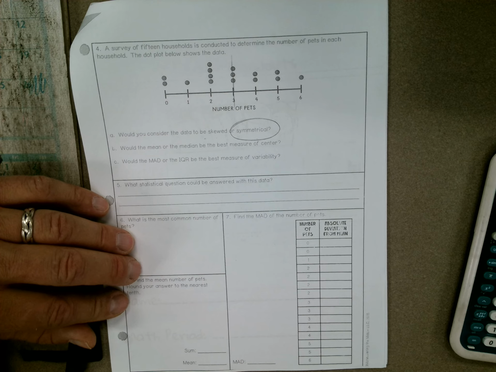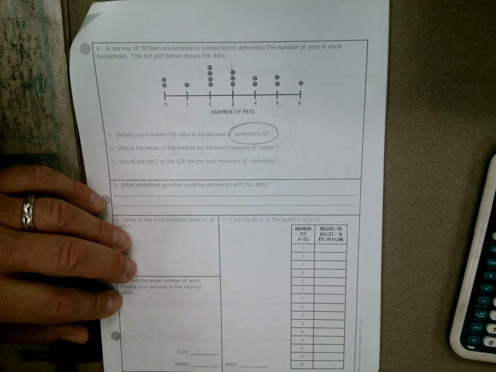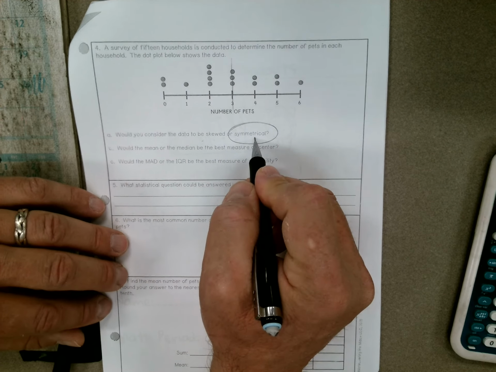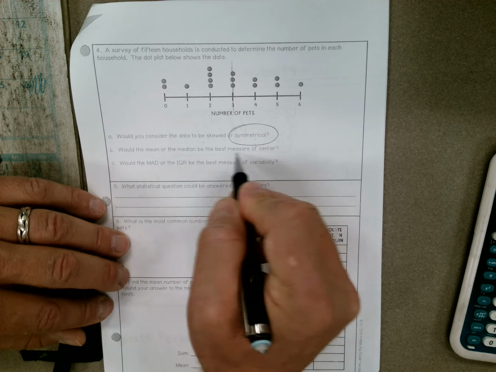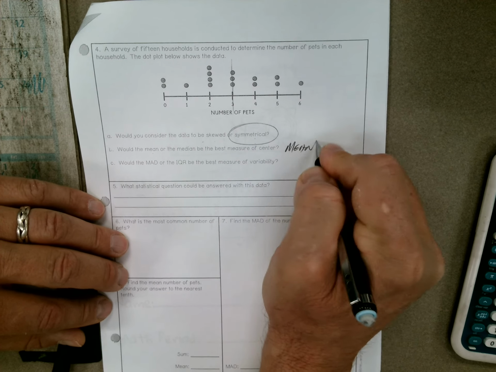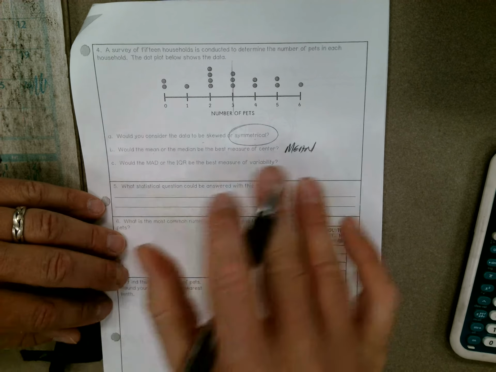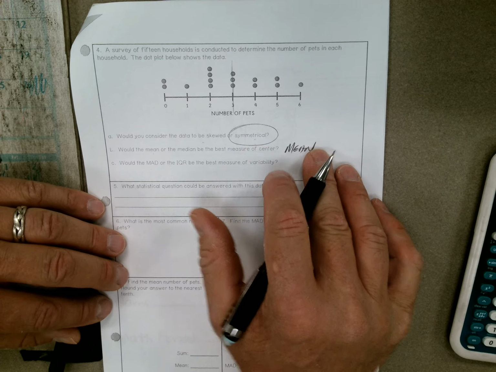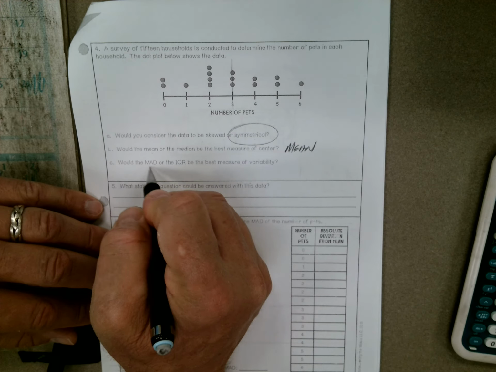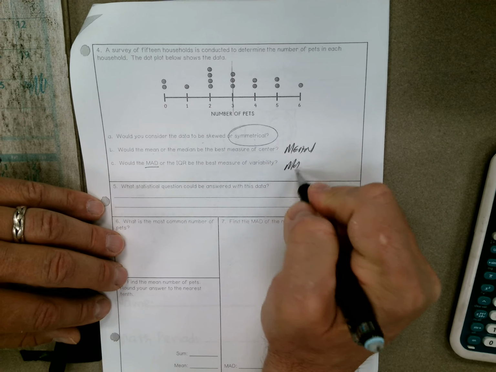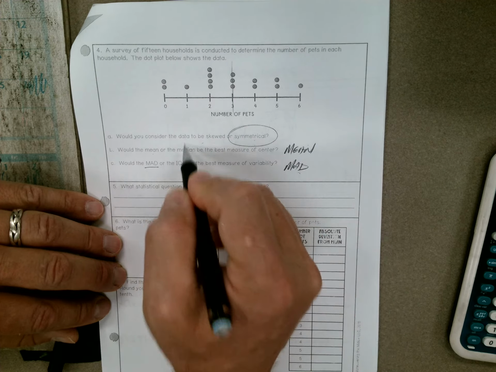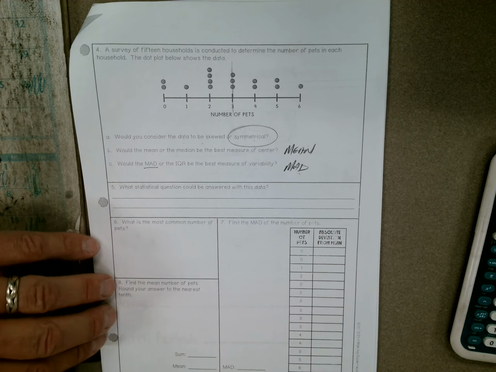Would the mean or the median be the best representation? We just talked about this a second ago. If we consider it symmetrical, then we're certainly going to use the mean as a measure of center, right? And if we're using the mean to describe the spread or the variability of the data, we would use the MAD. Remember, they are linked. The mean and the MAD are linked. The median and the IQR are linked. Okay.